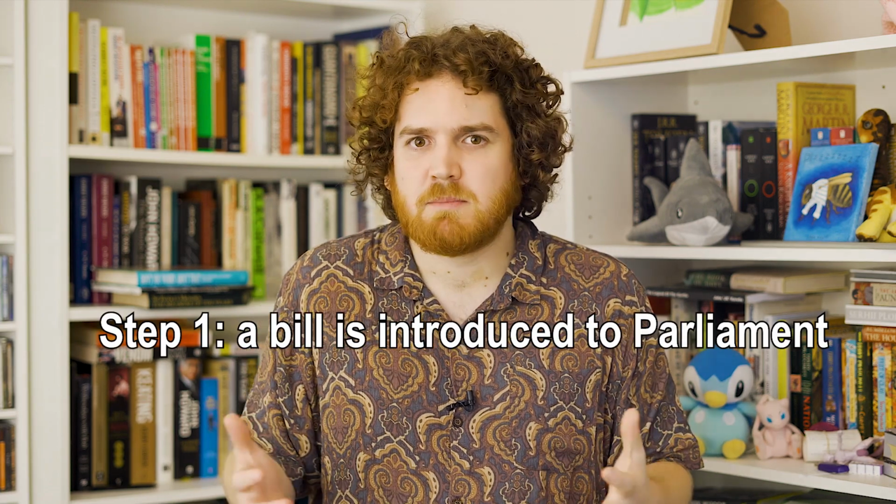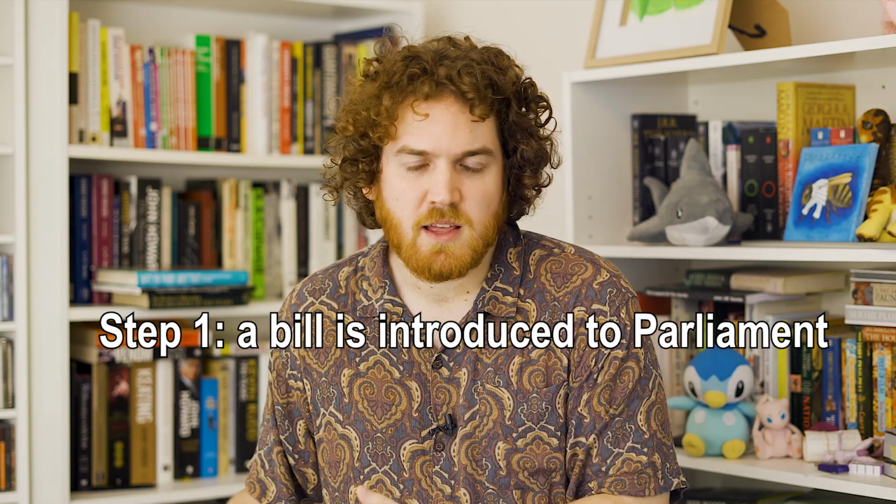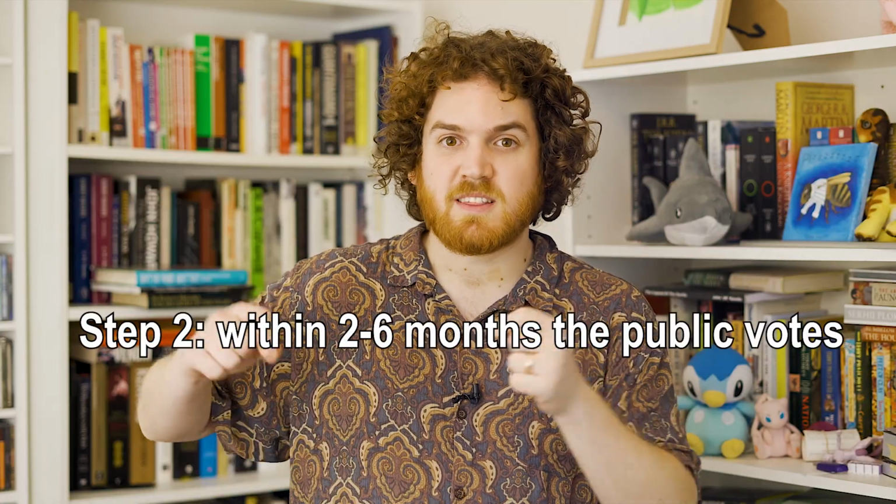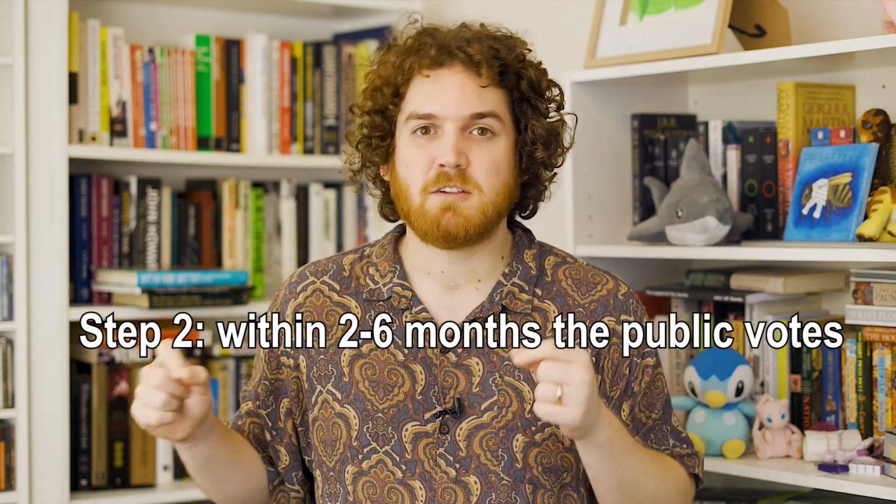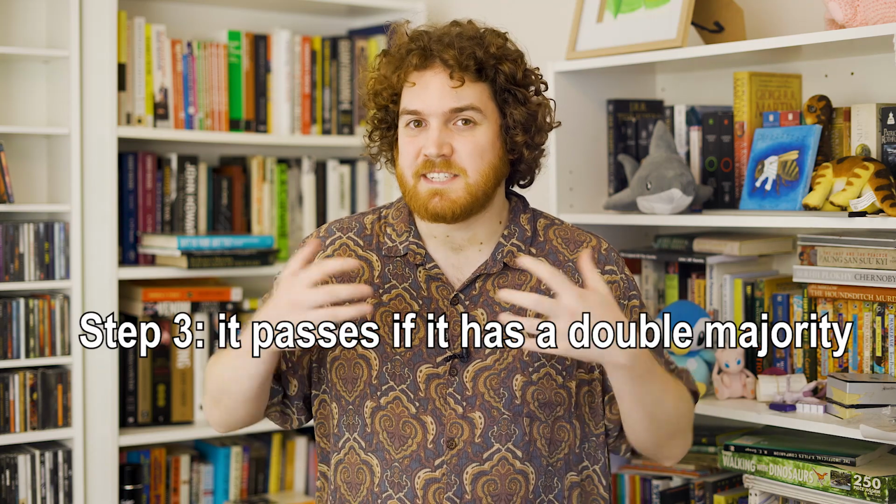Step 1, Parliament introduces a specific bill that outlines the change that it wants to make and defines the new wording of the Constitution. Normally this idea is examined, debated, and then voted on in both chambers, the House of Representatives and the Senate. Step 2. Within 2 to 6 months of that bill passing, the referendum is held. This means that the public has time to also then examine, discuss, debate, and then vote on whether or not they agree with it. Step 3. It passes if it has a double majority and the Constitution is changed.